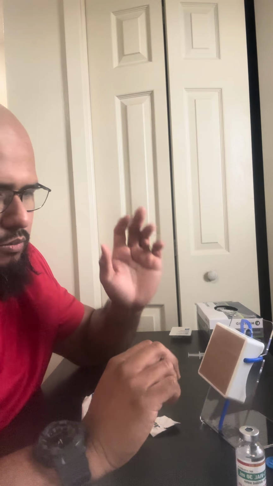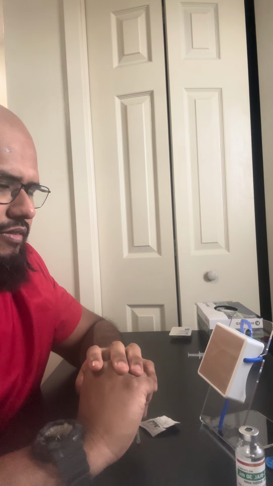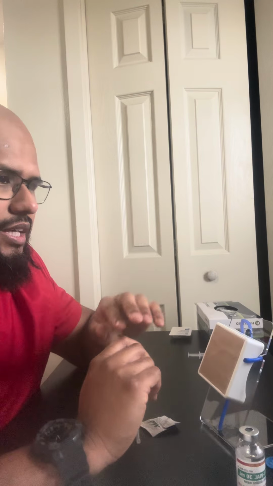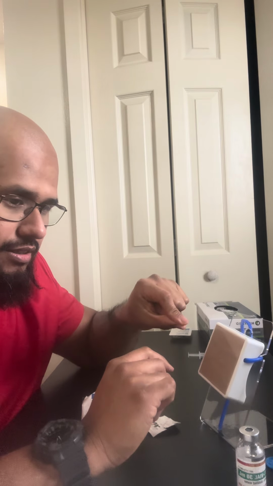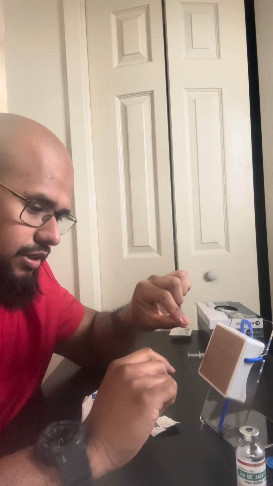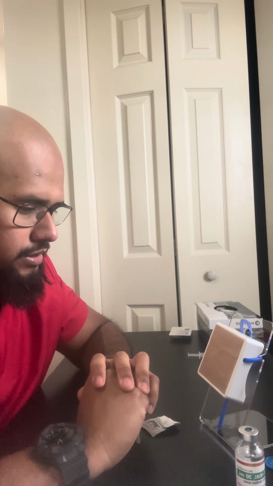And then same thing when you administer, just go very slow, 1 mL per 10 seconds, if I'm not mistaken. Once you're done, you hold down and don't take it out straight away. You'll hold for another 10 seconds to make sure it gets into that muscle. And yeah, that's pretty much it when it comes down to IM injections.